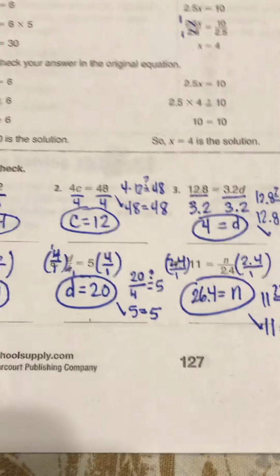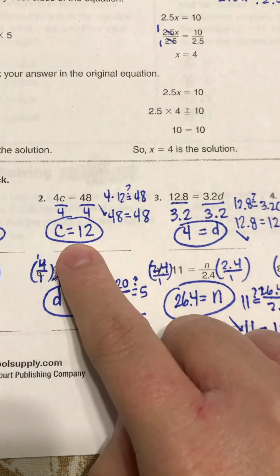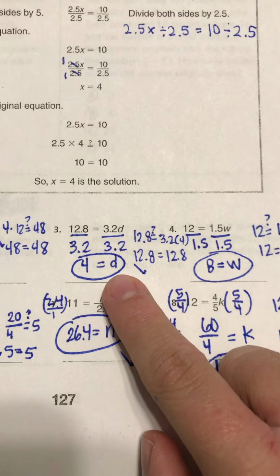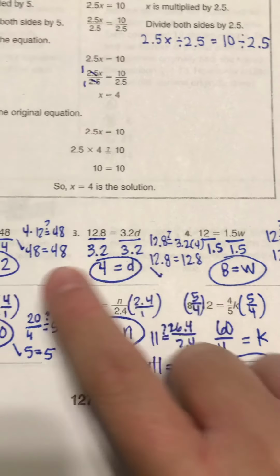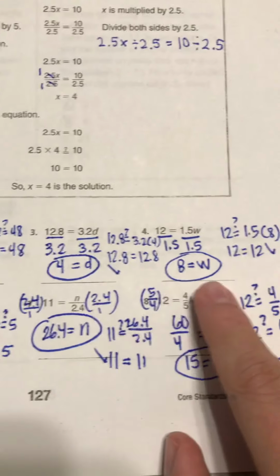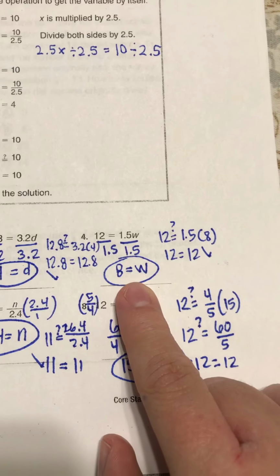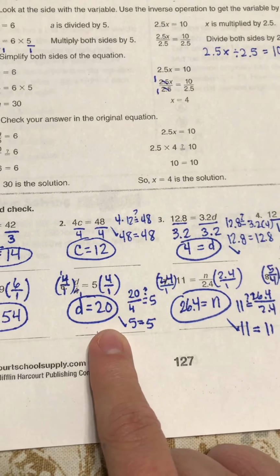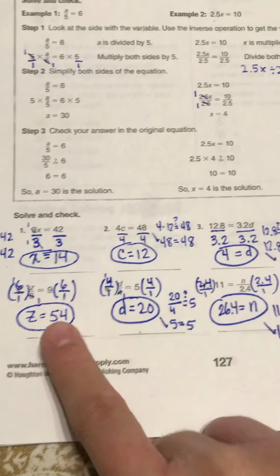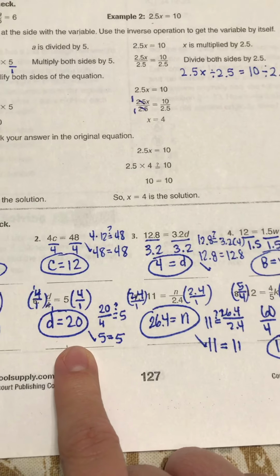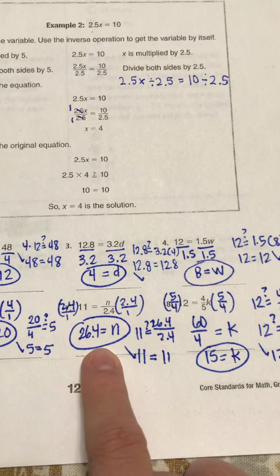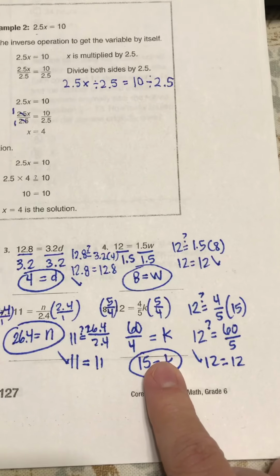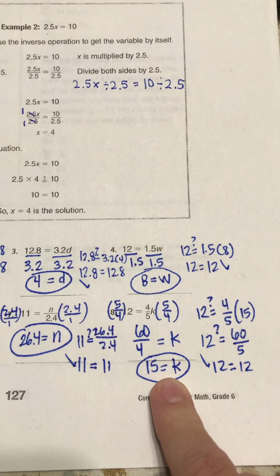Okay, let's check our work. So for number 2, the answer was C equals 12. Number 3, D equals 4. And remember, make sure you check your work on the side. Number 4, W equals 8. Number 6, because we did number 5 together. Number 6, D equals 20. Number 7, N equals 26.4. And for number 8, K equals 5.